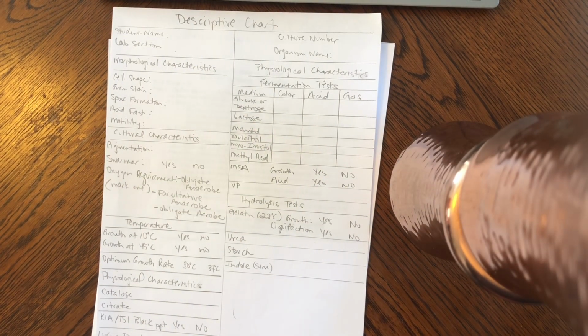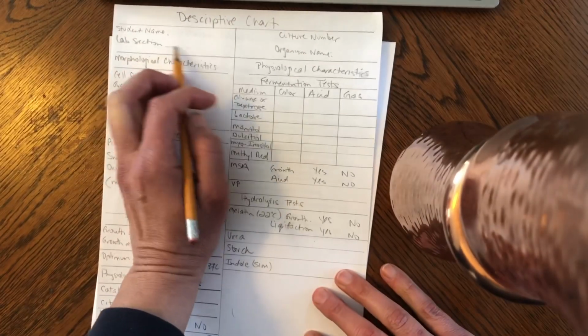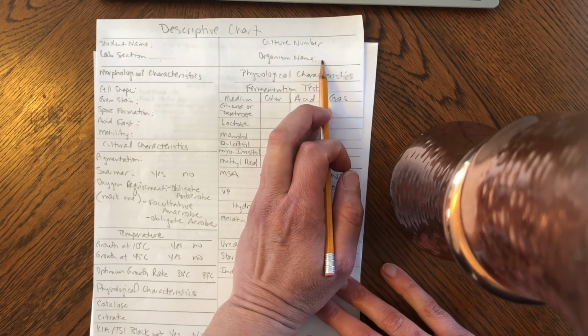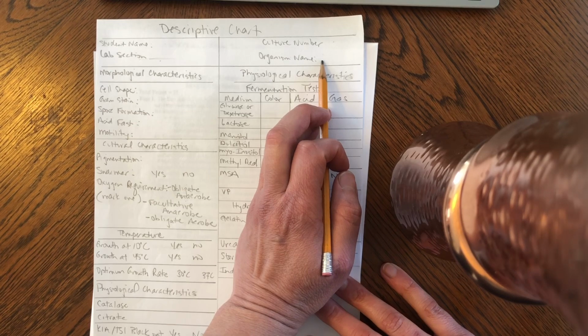In your descriptive chart, you probably already have your name on there, your lab section. The Tuesday, Thursday, 1 to 2:30 lab is section 01. The Tuesday, Thursday, 4 to 5:30 is section 03. And the Wednesday, Friday, 10 to 11:30 is section 02. Not that that's a big deal. If you don't get that right, it doesn't really matter. And then your unknown number will go here. And once you know what your unknown bacteria is, you will handwrite the name out here.